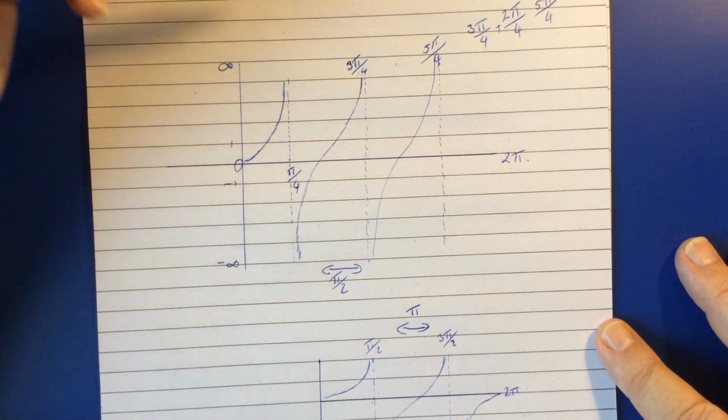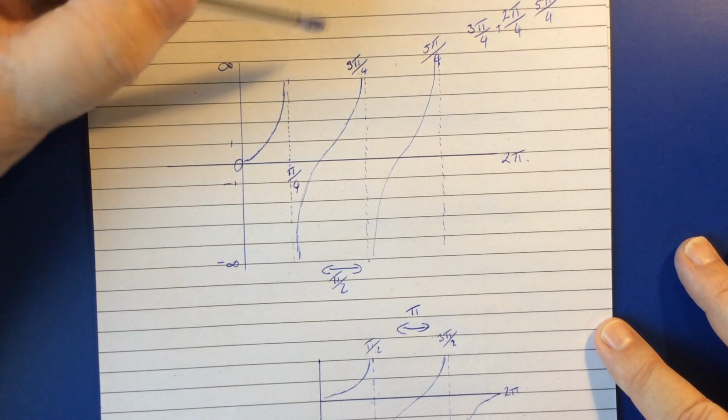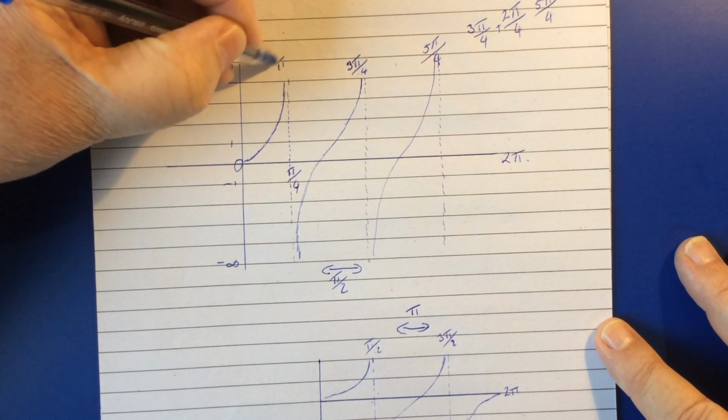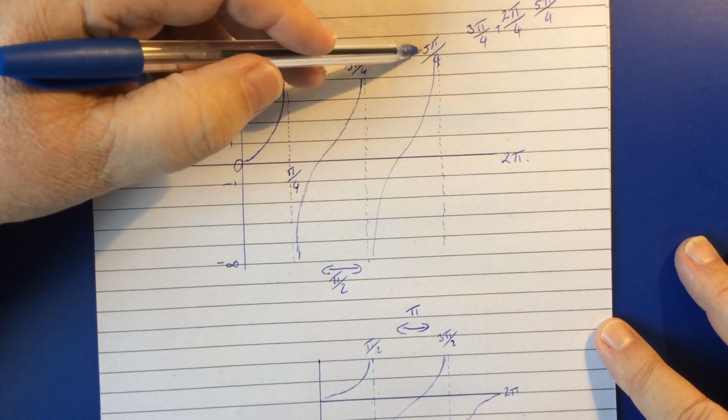So those of you who are into number patterns will notice something's going on here. This is pi on 4, this is 3 pi on 4, this is 5 pi on 4.